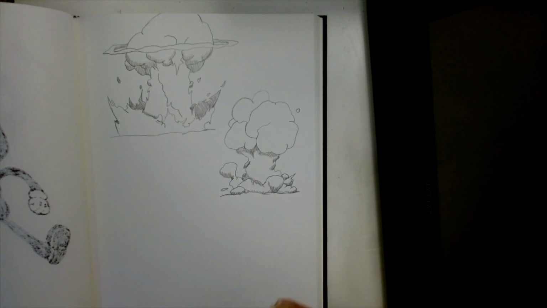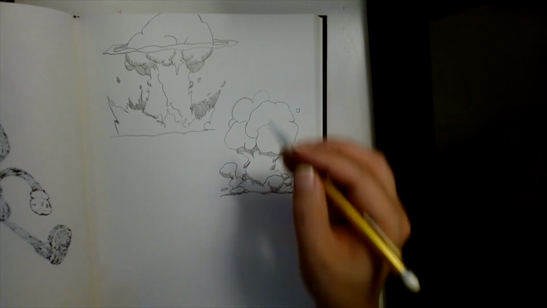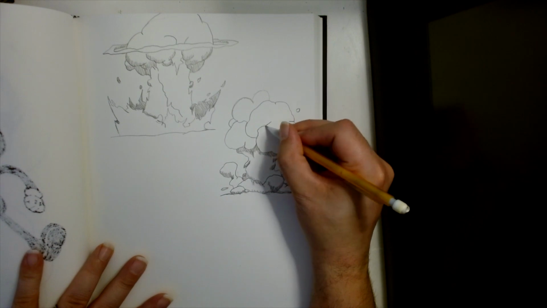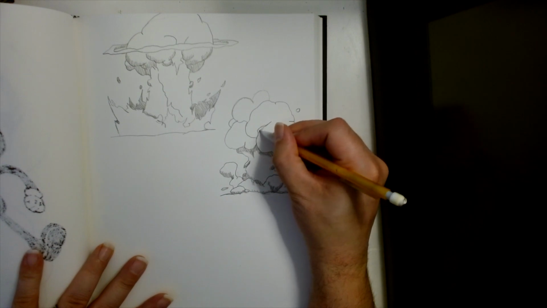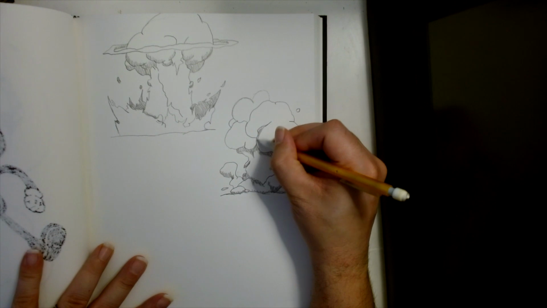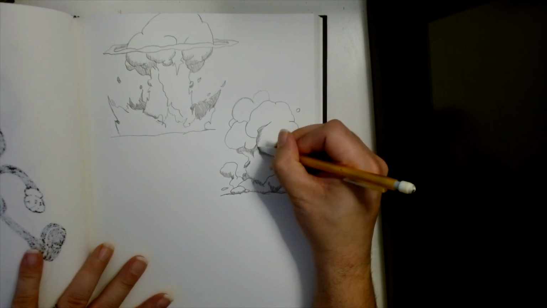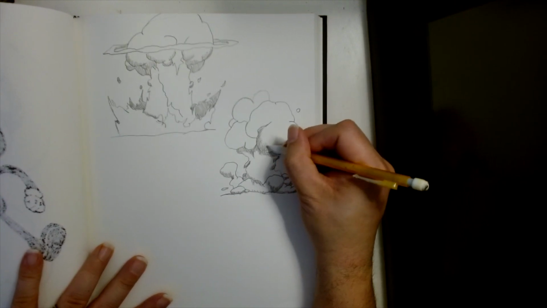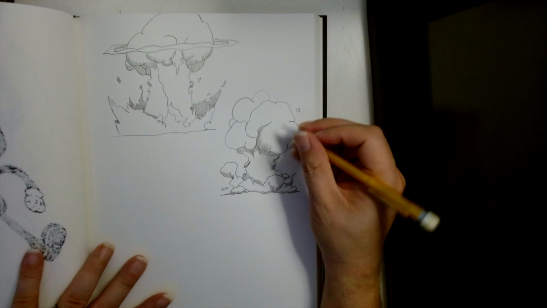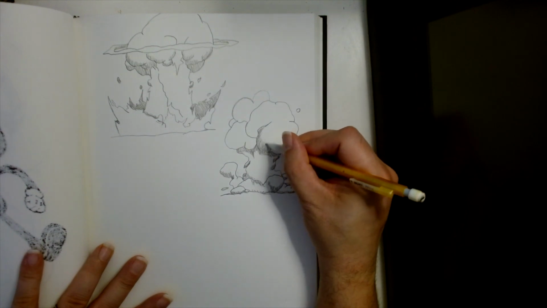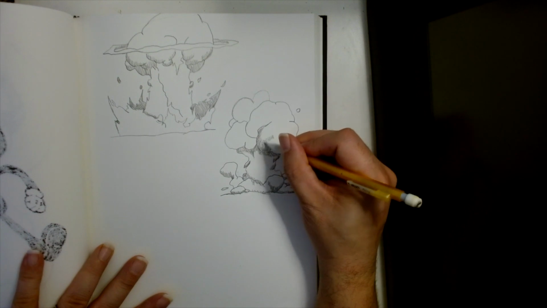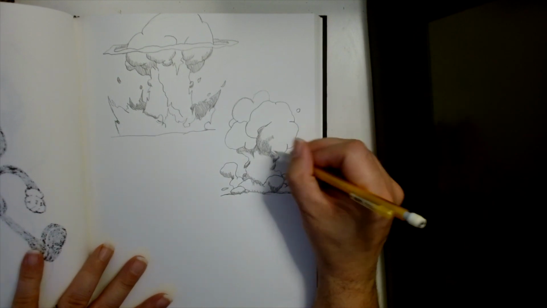And again, I am just using simple hatching lines to build this up, right? So we're going to come through and get this underside right here. Again, we could change up the shape some by warping the shadow.